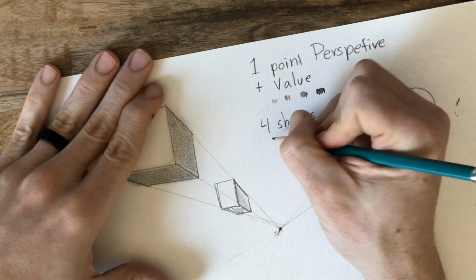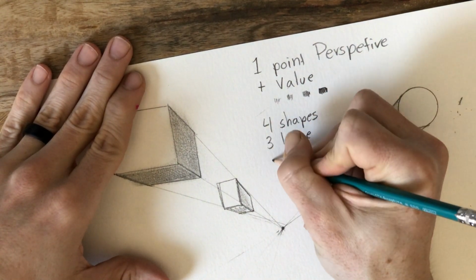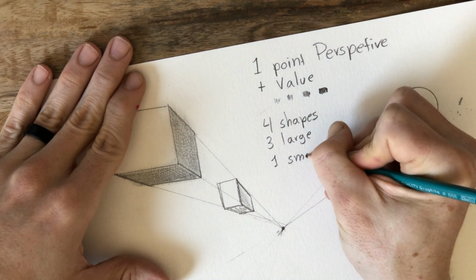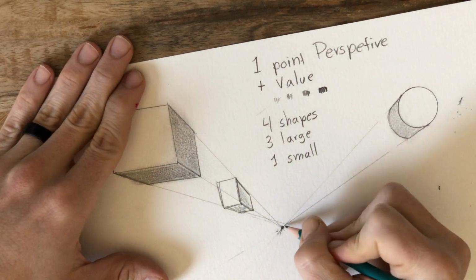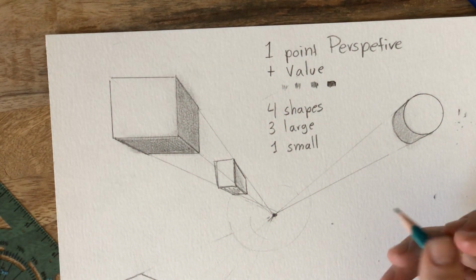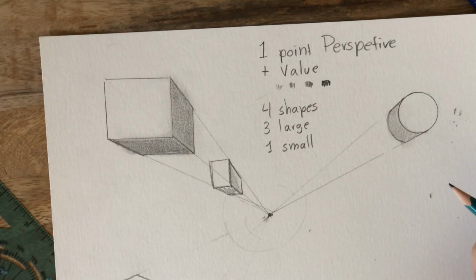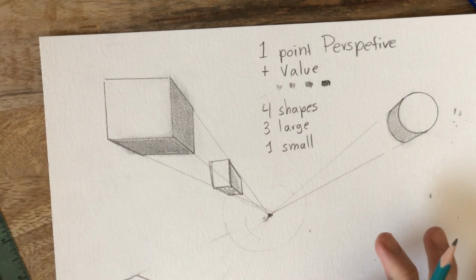I want 3 shapes to be large and 1 small. And I want the small one to be somewhere near this vanishing point here, okay? So closer to this vanishing point, so that you understand as things go towards this vanishing point, they get smaller and smaller and smaller. And that's gonna be today's assignment.